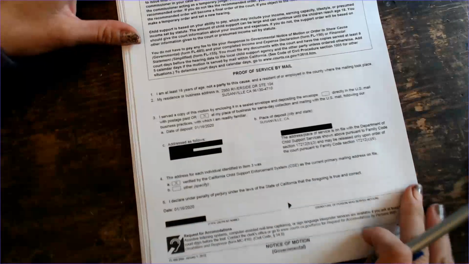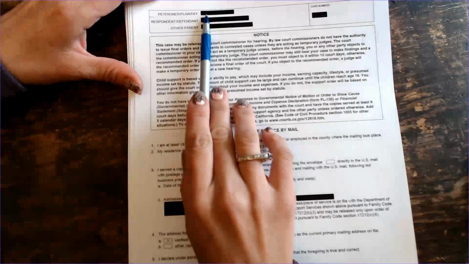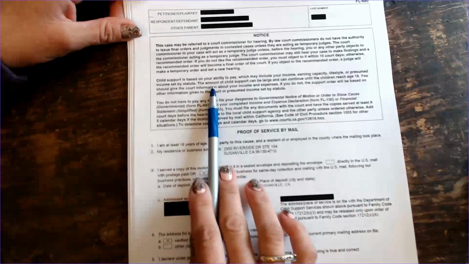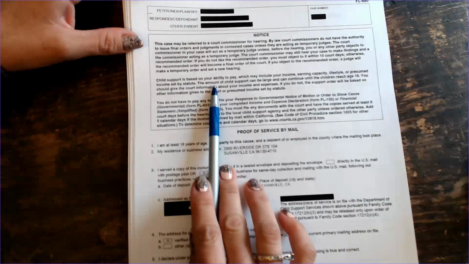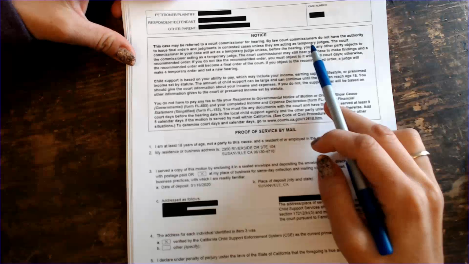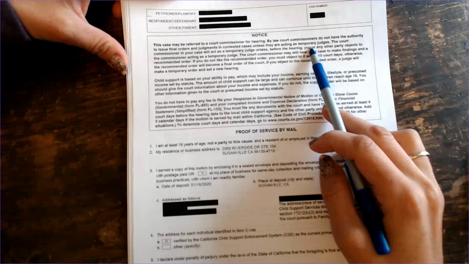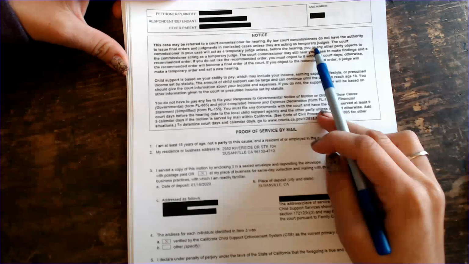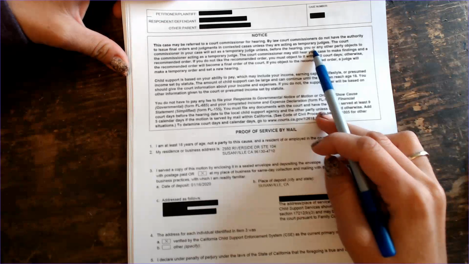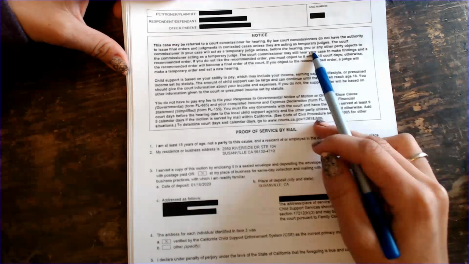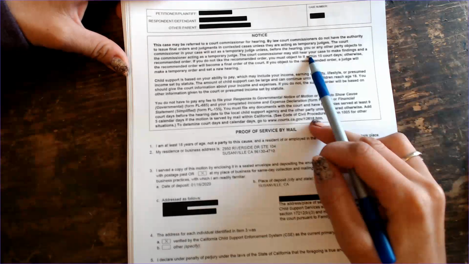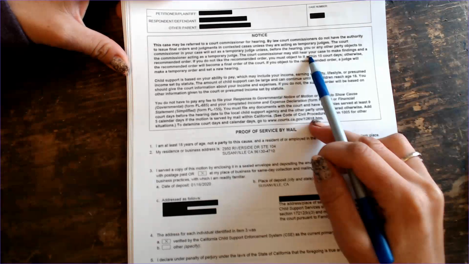So the next page, again, has the names of the parties and the case number. Up here, it's got a notice, and the notice says a number of things. The first thing that it says is that a court commissioner might hear this case. And a lot of times people don't know what a commissioner is. I explain it as a court commissioner is to a court judge as a long-term substitute teacher is to a school teacher.